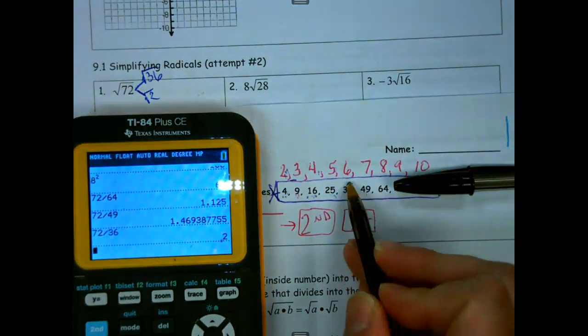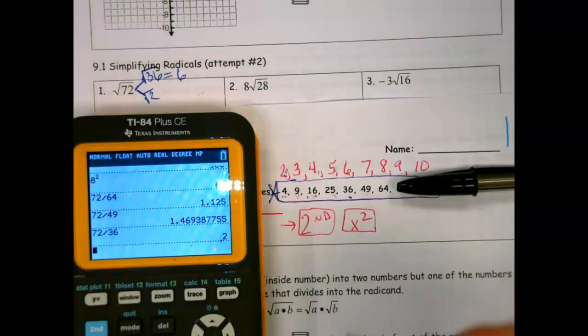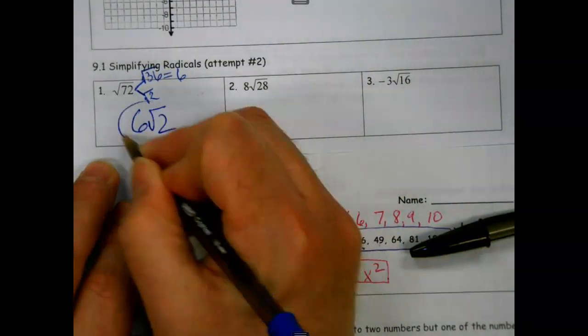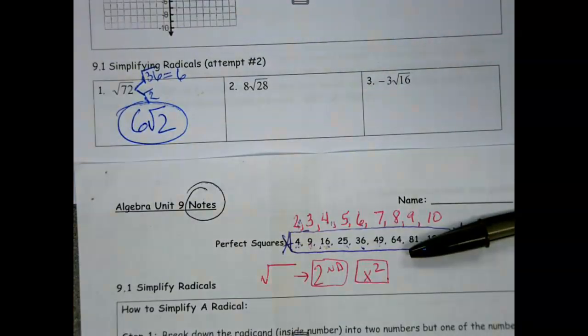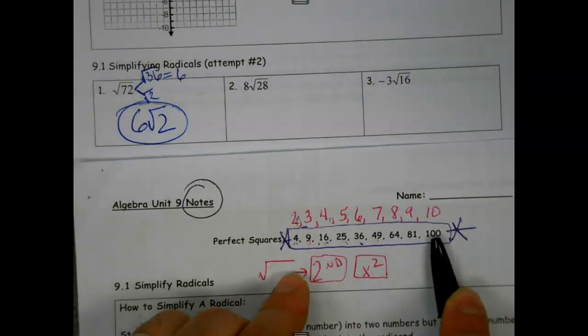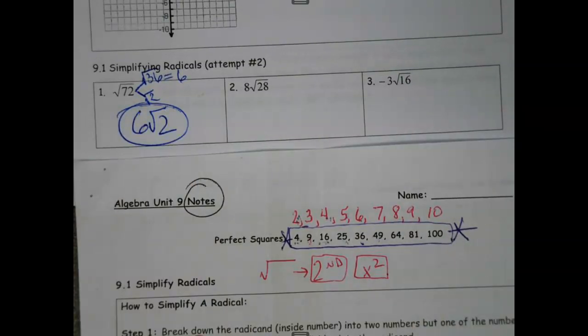36 is perfect. It breaks down to 6. 6 square root of 2. Hardy, does it matter which one I get out of there? Yes. The only ones that can get out are these numbers. If it's not in this box, it does not get out of radical jail, and that's just how it works.